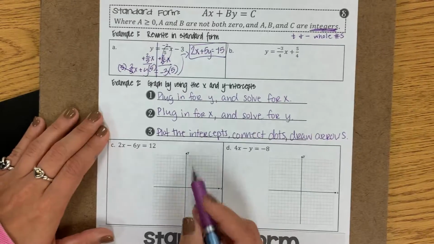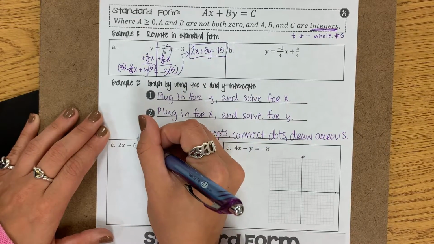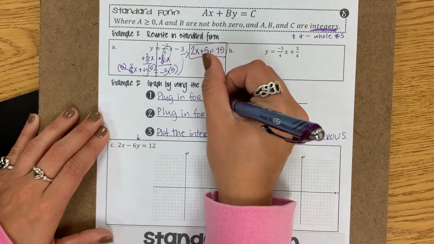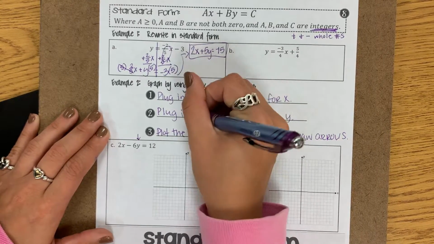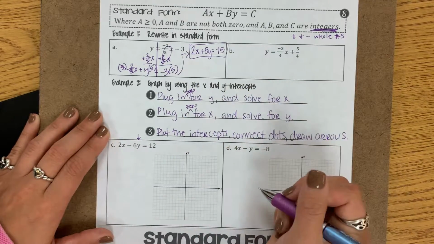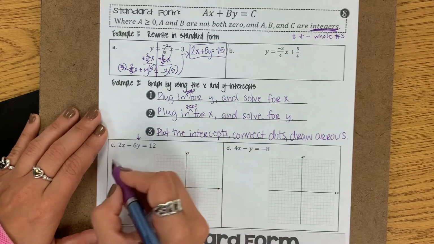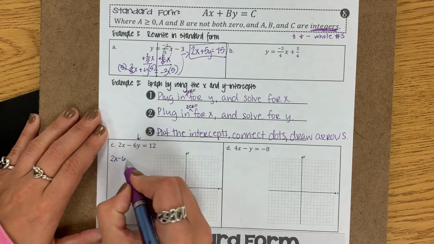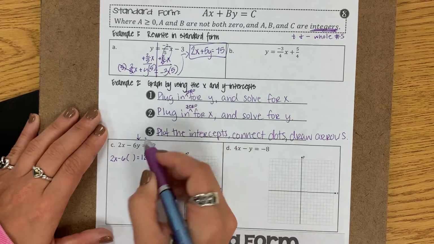So we're going to do an example together. Notice step 1 says plug in for y. So right here, we're plugging in 0 for y. Okay? So we're going to take right here and plug in 0 where that y is. So we have 2x minus 6, but instead of y, we're plugging in 0.